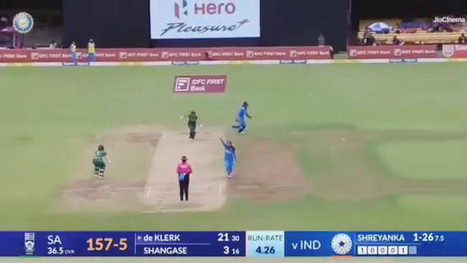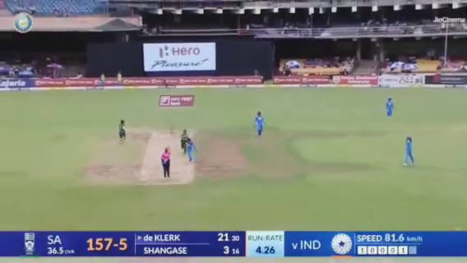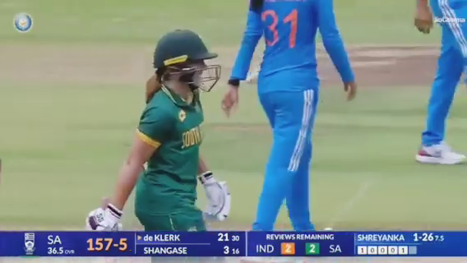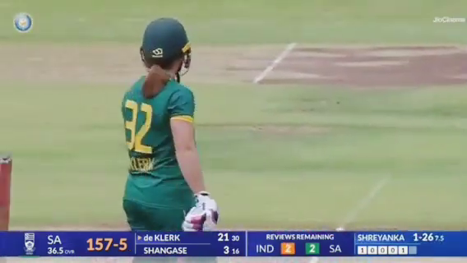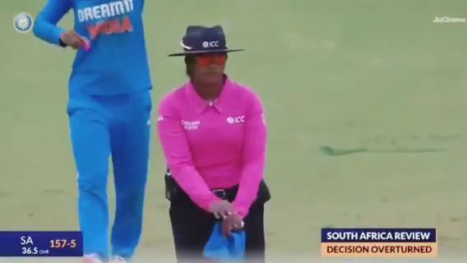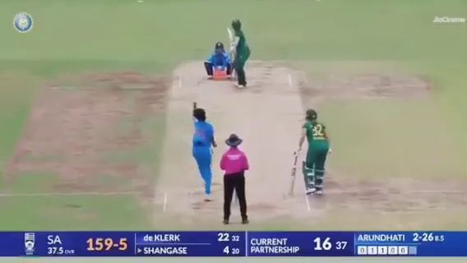Look at the turn and bounce. Possibly a close-in field. Oh! Shreyanka Patil is convinced that she's got Nadine de Klerk, and Nadine de Klerk is convinced that she's got bat on it. It's been reviewed. The ball is clearly off the bat. Survival, survival again.